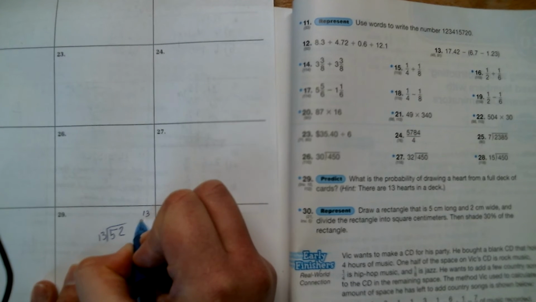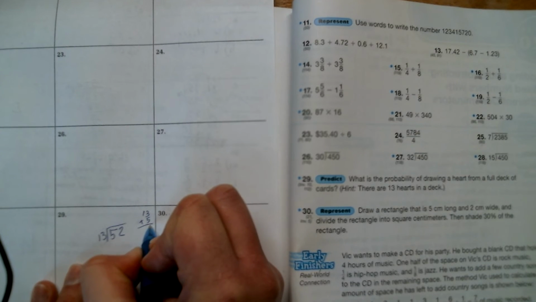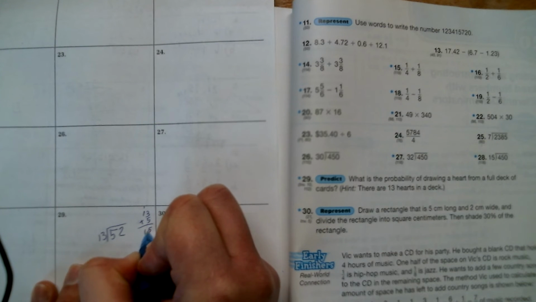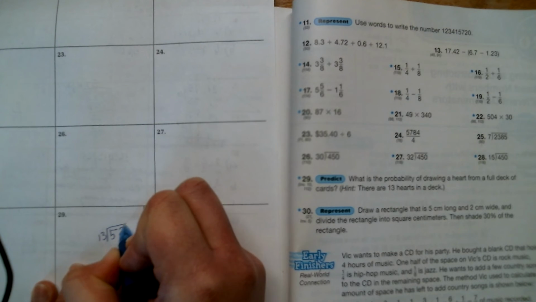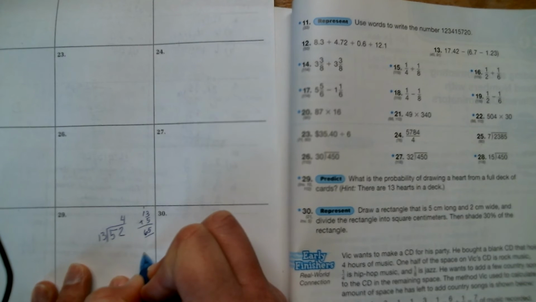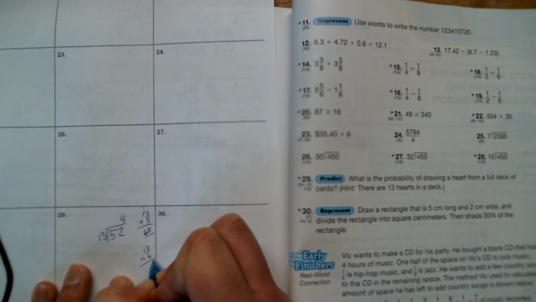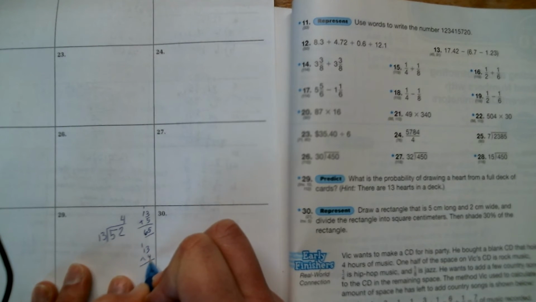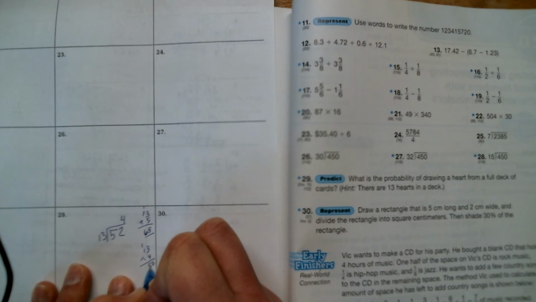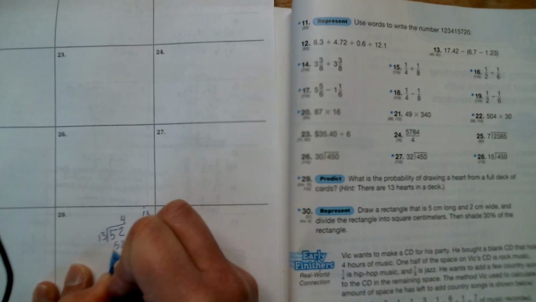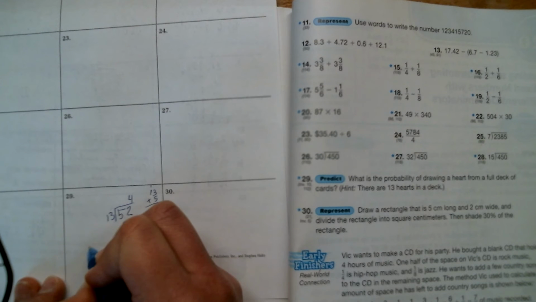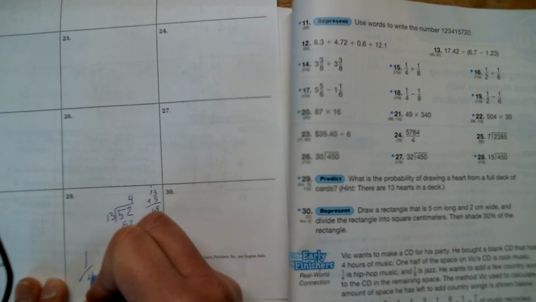So let's try that first to see if it fits. 5 times 3 is 15. That would be 65. So that's too big. So we know then that it's going to be 4. 13 times 4, 12. 4 plus 1 is 5. So 52. So what's the probability? 1 out of 4.